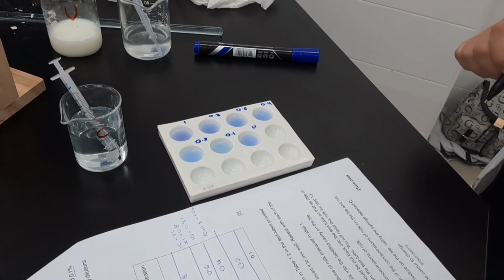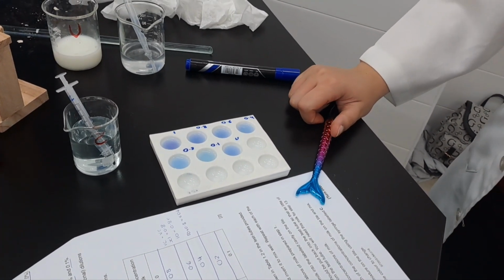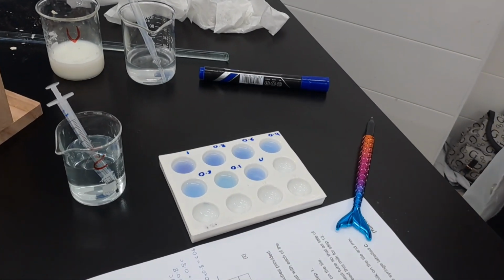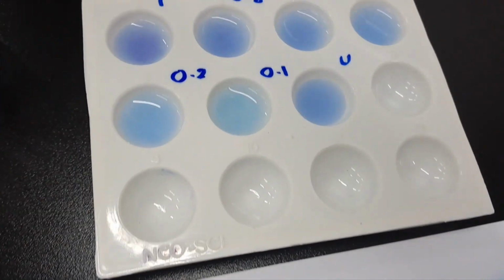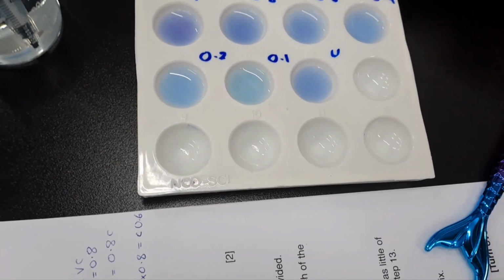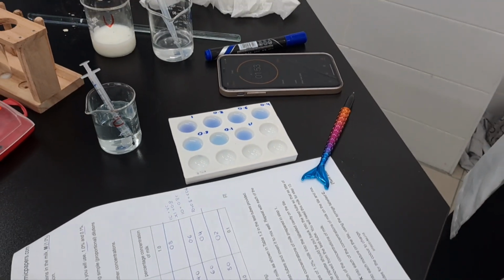After you added the milk, you added the K. How many drops of K did you add? Also 2. 2 drops. And finally, you add 0.5 ml of C. And here's the color of U. Now, what do you think, guys? We need to wait for 2 minutes, right? Yeah, we need to wait for 2 minutes before we judge.